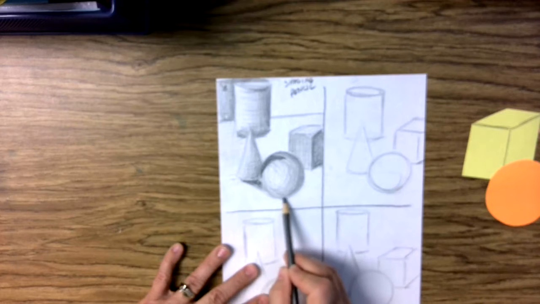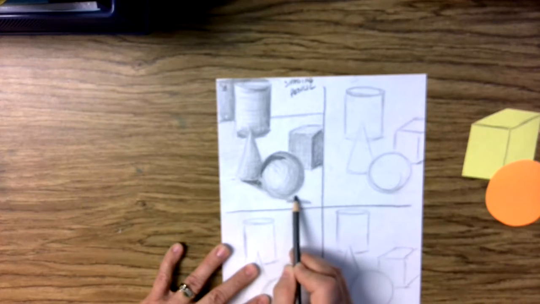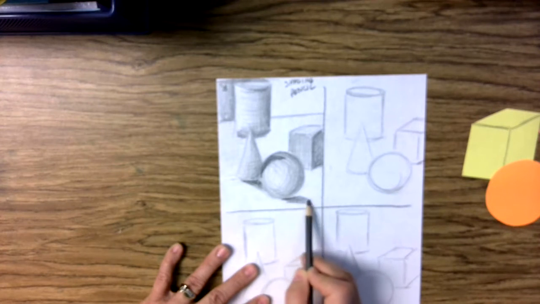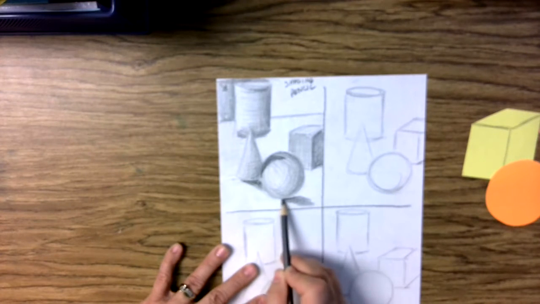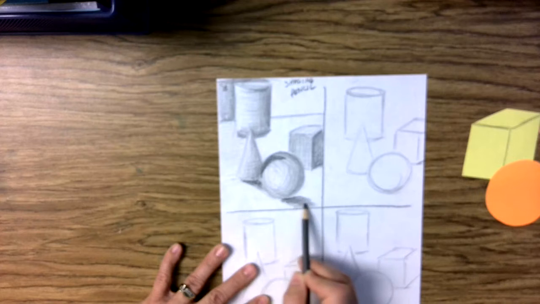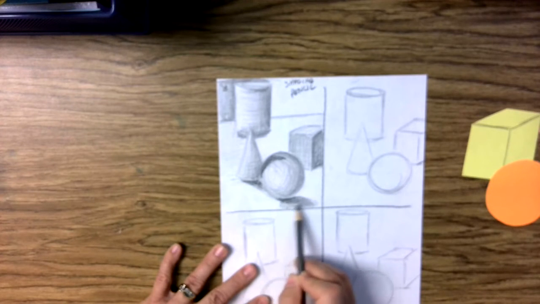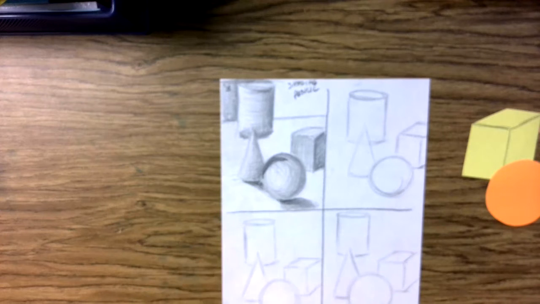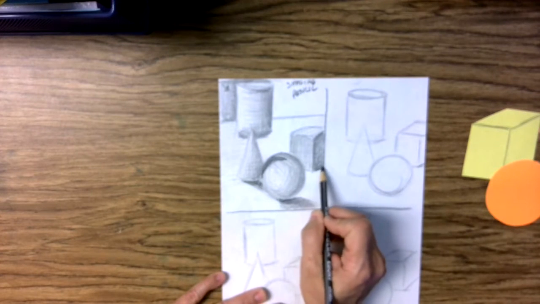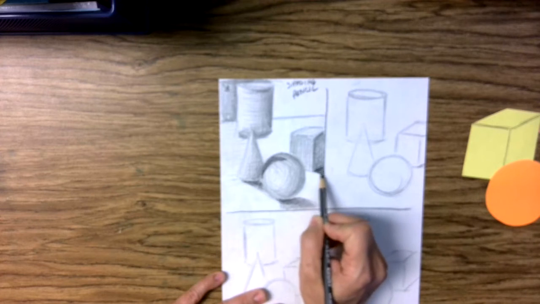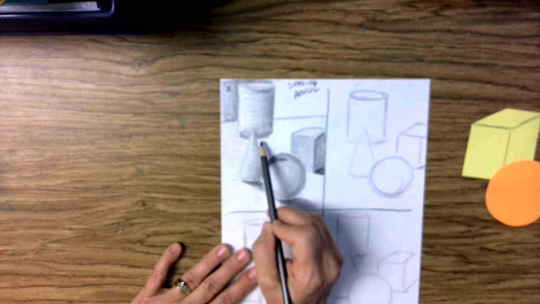The sphere is going to have a shadow back here, darker up close. As it comes out away from that, it'll filter to the light and be lighter. Cube, same thing, darker next to it. As it comes out, it filters to the light and becomes lighter.